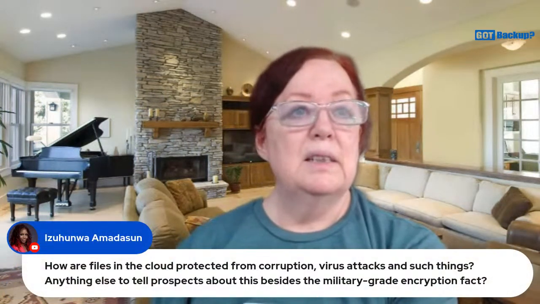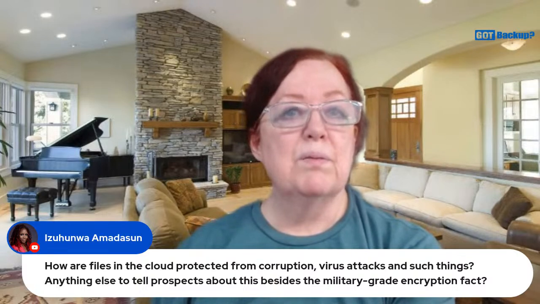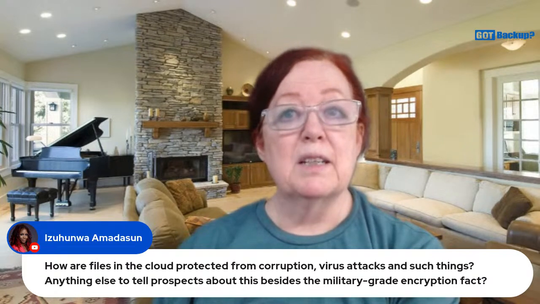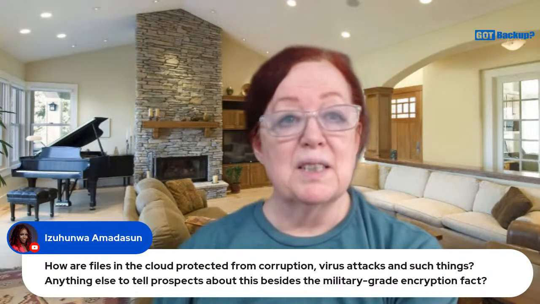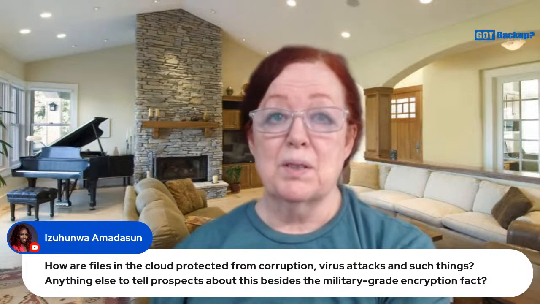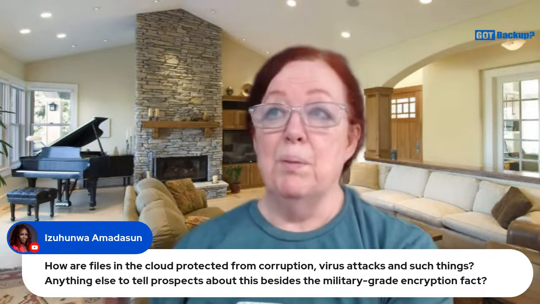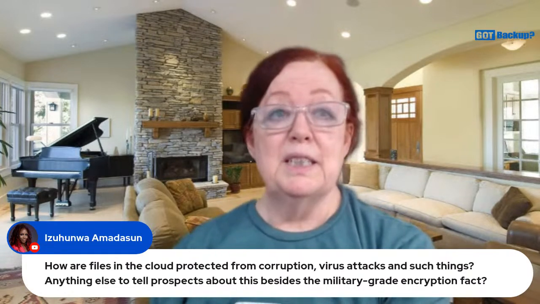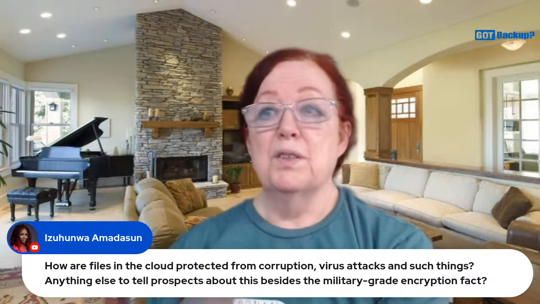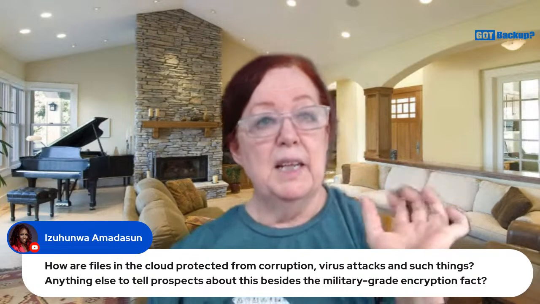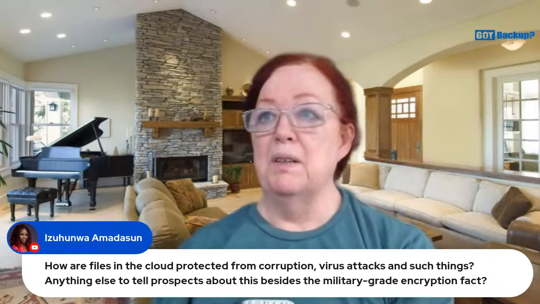Okay. How are files in the clouds protected from corruption? We have military grade encryption. Now, I don't have the exact details on how that works. I just know it's the highest possible protection that you can possibly ask for. Plus, it also gives you 2 backups, not just the first one, but another one. And then they do an off-site backup as well. So yes, we are very, very seriously protected.